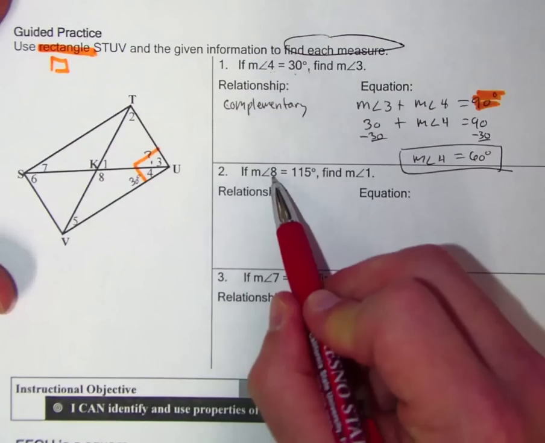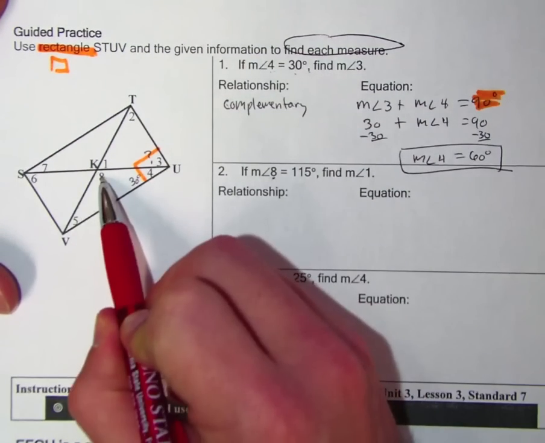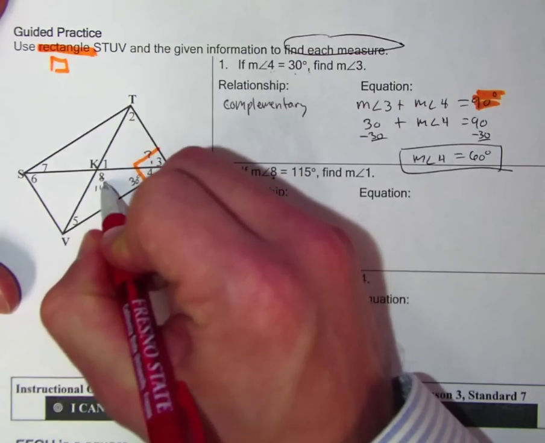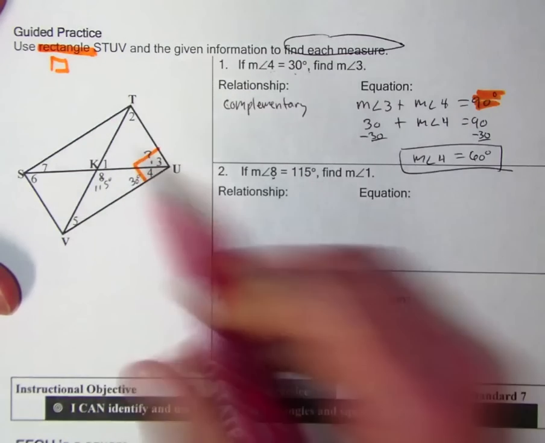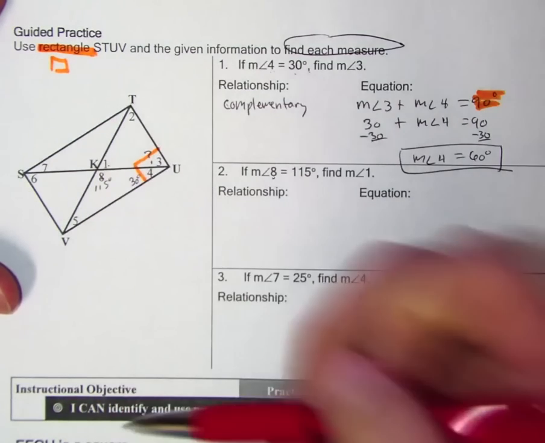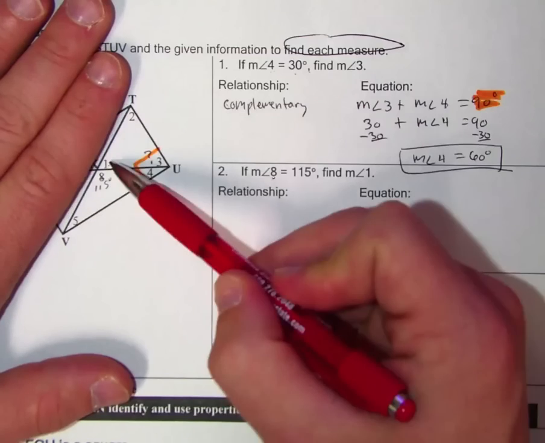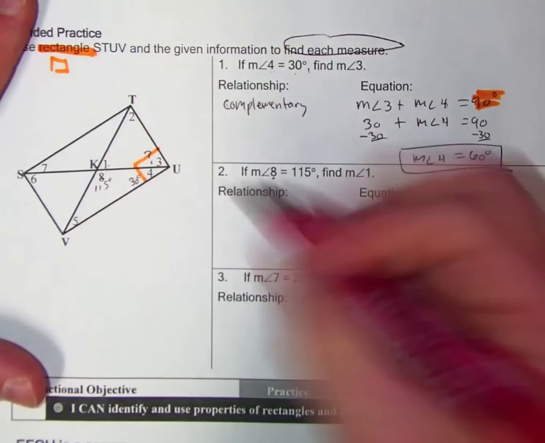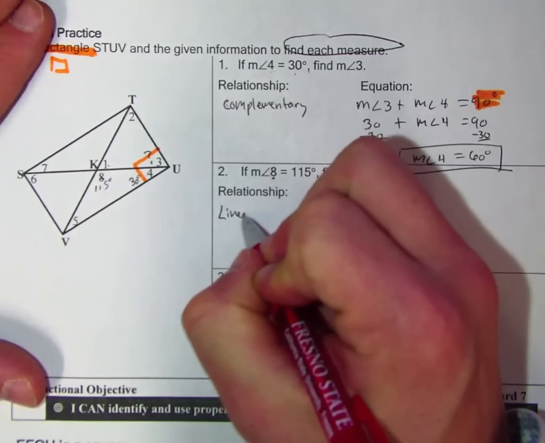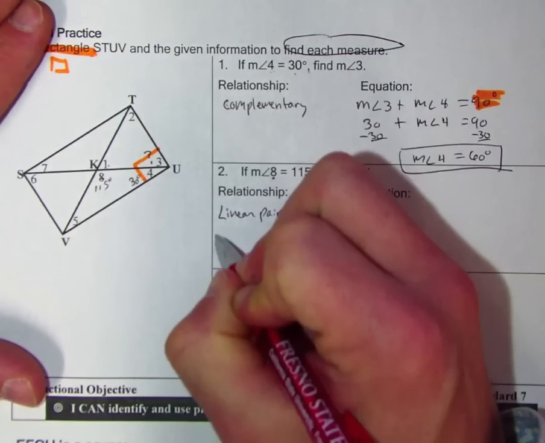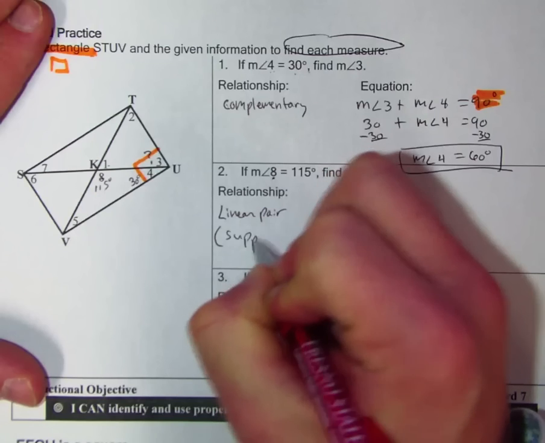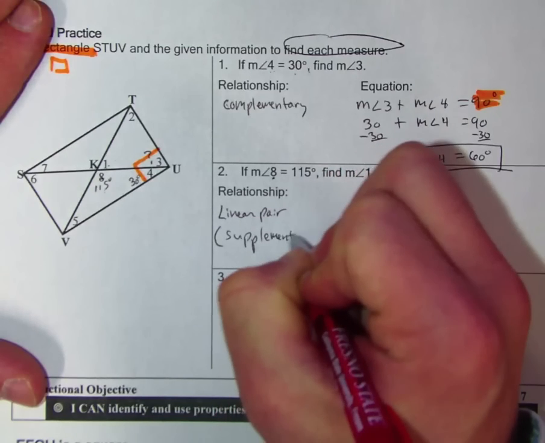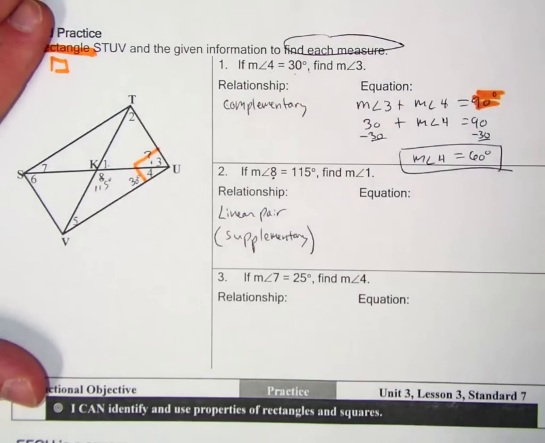What about the measure of angle 8? Measure of angle 8 is right here. If it was 115, what would be the measure of angle 1? And you guys should be able to cover this up and see that that's a linear pair right here. Measure of angle 8 and 1. So the relationship is a linear pair, which you guys know really means supplementary.